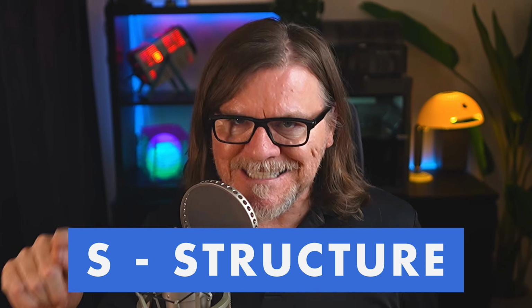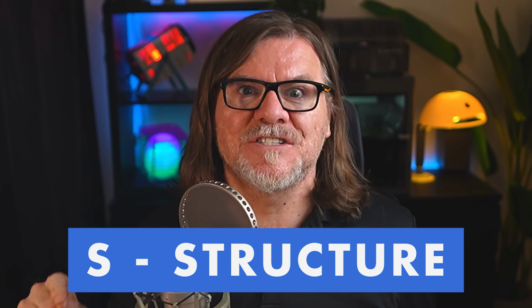That's why the S letter comes. Structure. You need the shift in structure. You need a confirmation that the mood of the market changed, and you need to follow the proper direction. You don't want to open shorts in an uptrend, of course. And you don't want to open longs when the market creates lower lows.